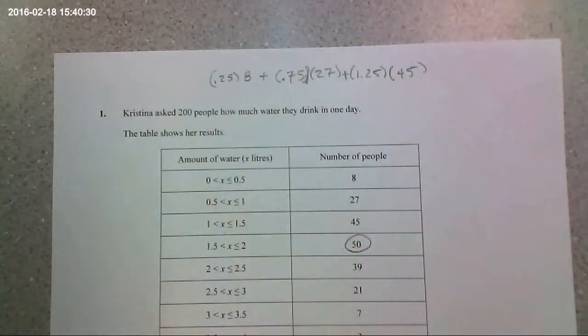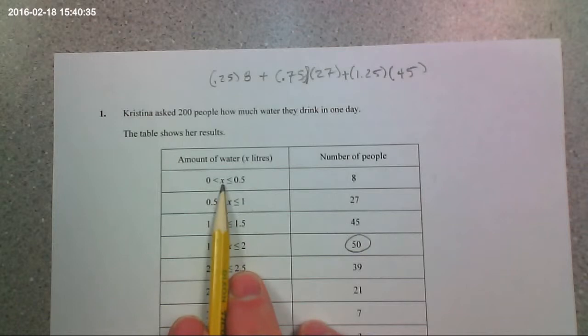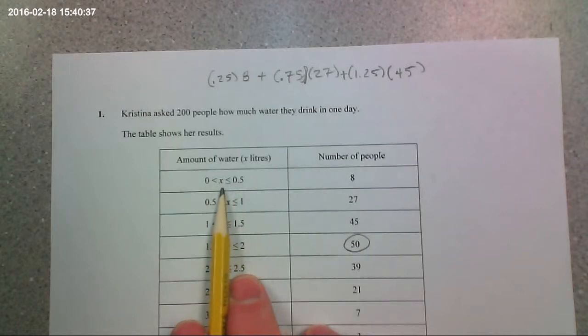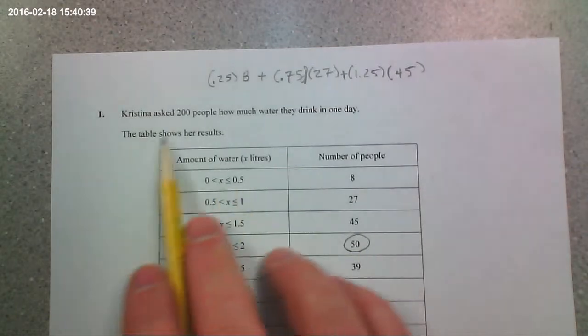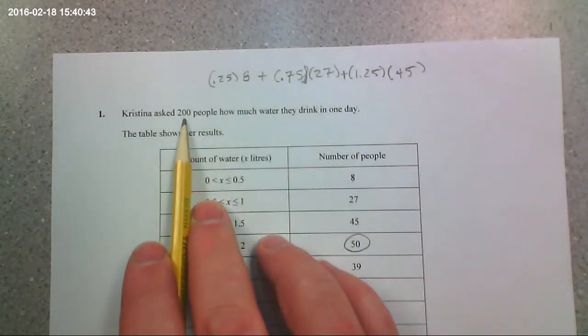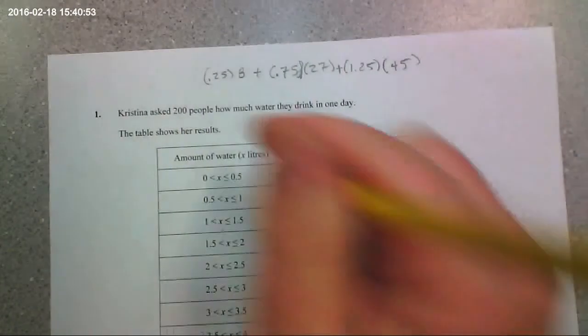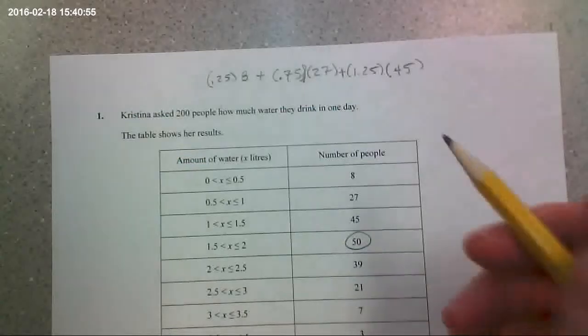And what you do is, you multiply all of these frequencies times the midpoint of the class width, or the middle of the interval, and you add them all. You add up all of that, and then you divide by the number of people, which was 200. So very similar to finding the mean. The mean is the total sum of all the data divided by the number of entrants, and that's how you do this.